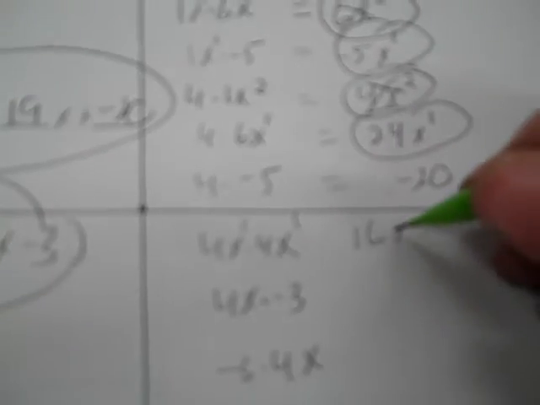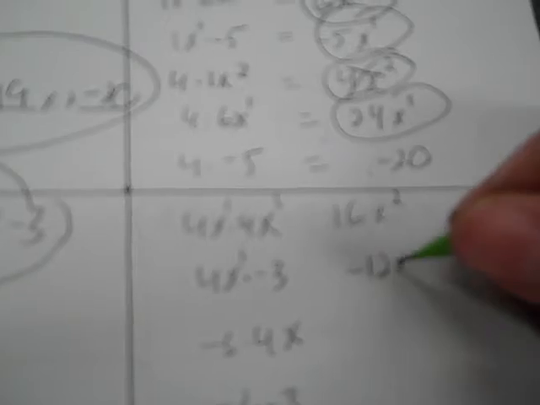So that's 16. 1 plus 1 is 2. That's negative 12. And then you would just have the x to the first. Oh yeah, by the way, put the 1s there before. Okay. So negative 12, x to the first, and positive 9. Okay, so check, it's done.